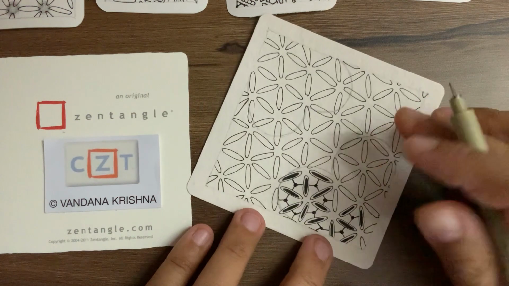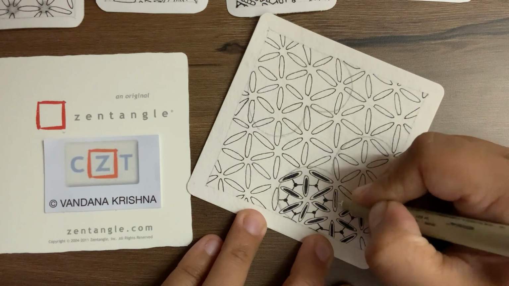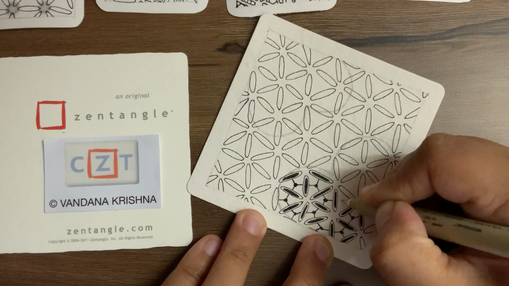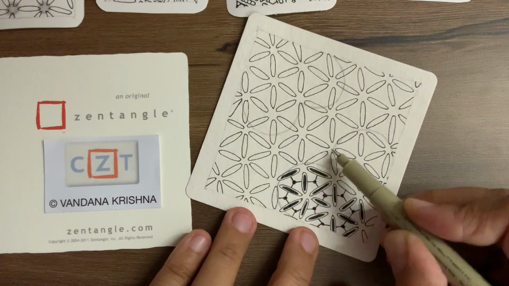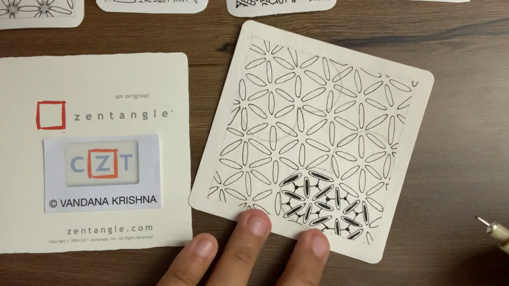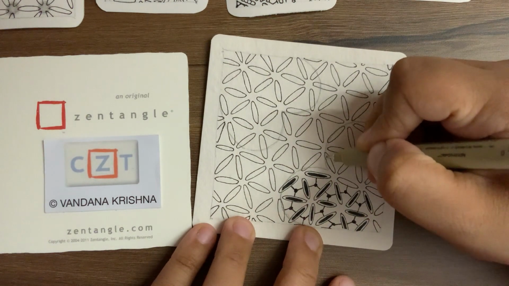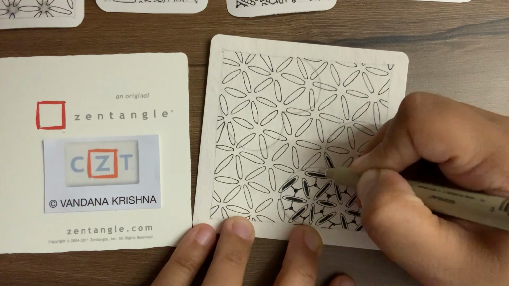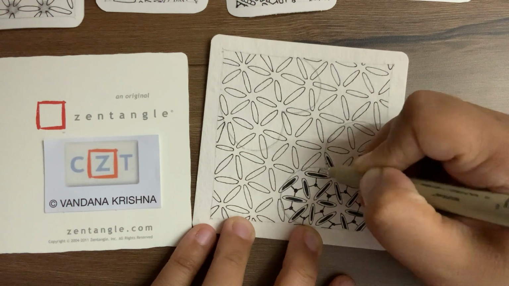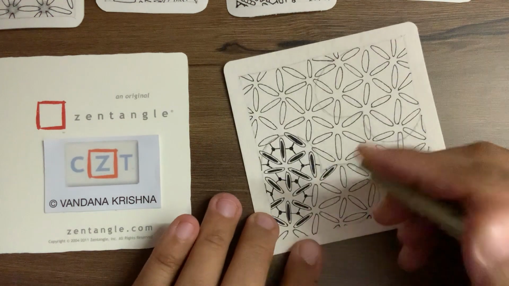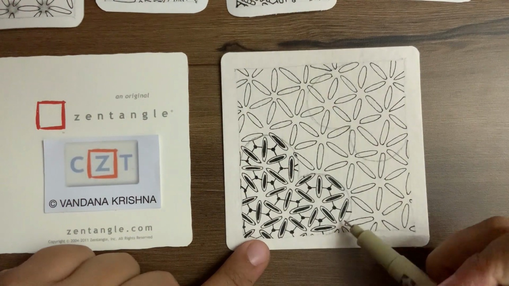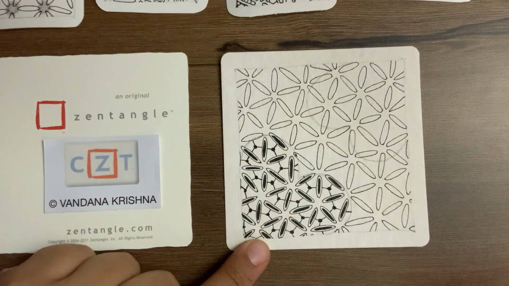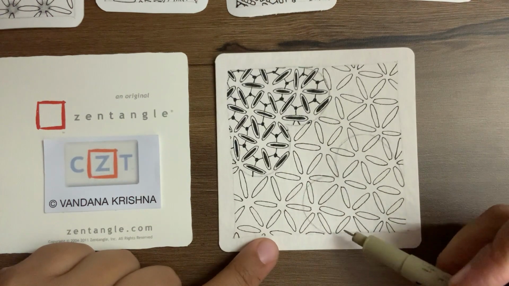So I'm going to take my time and create this variation here on the tile, and remember, you're going to do this variation only within this heart shape here. So go at your own pace, and I will finish my variation here and meet you back in a couple of moments. So now I have the variation done within this heart shape here.